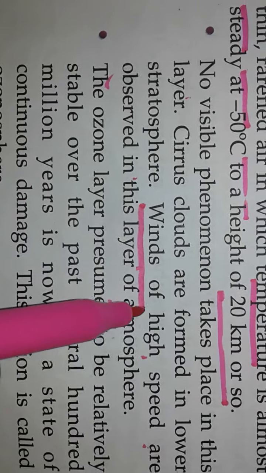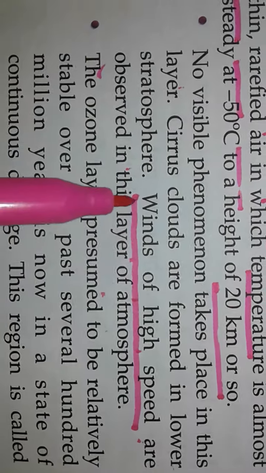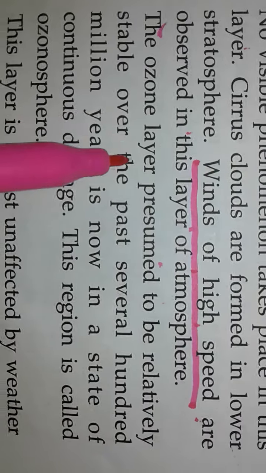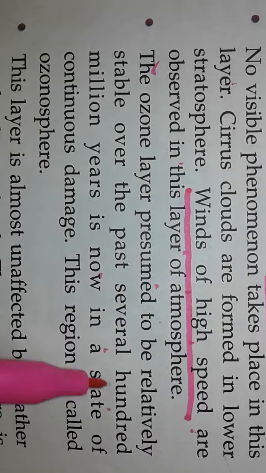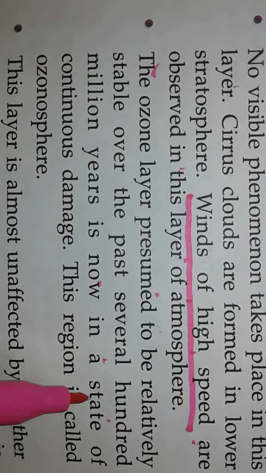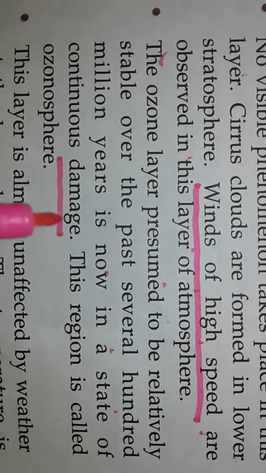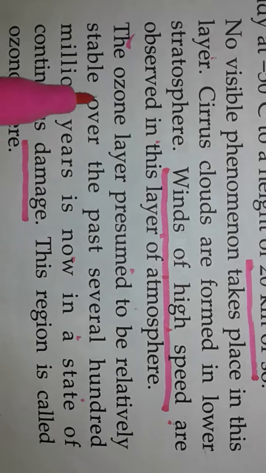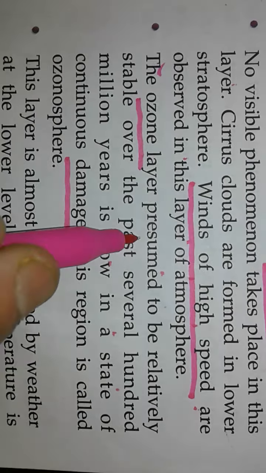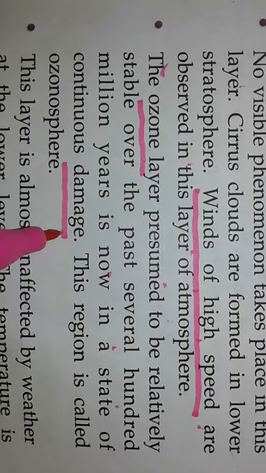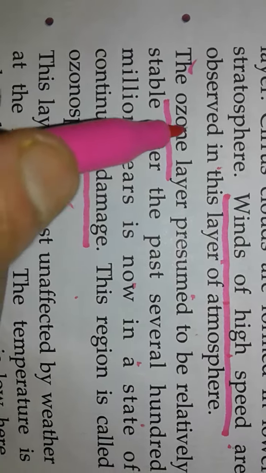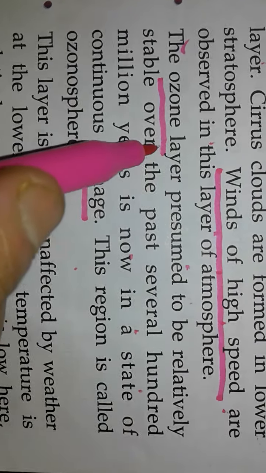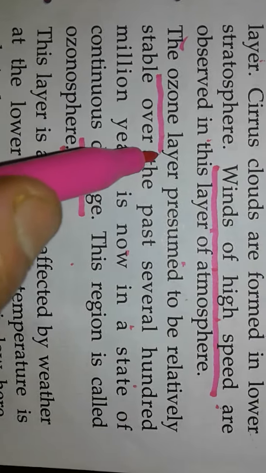The high speed winds will be observed in the stratosphere. The ozone layer, presumed to be relatively stable over the past several hundred million years, is now in a state of continuous damage. Children, nowadays the ozone layer is getting damaged, or we are getting the ozone holes because of these pollutants. This region is also called the ozonosphere. Due to this depletion in the ozone layer, we are facing global warming.